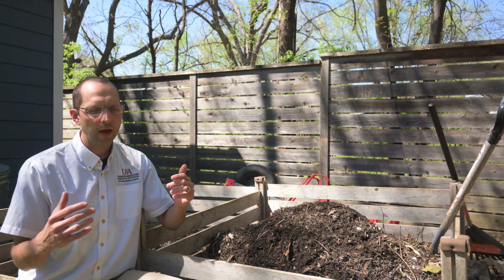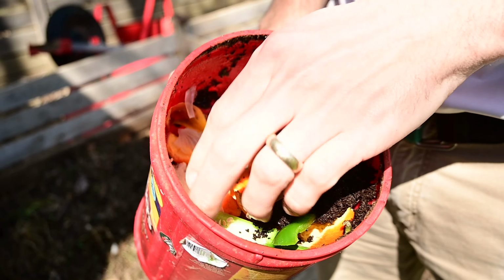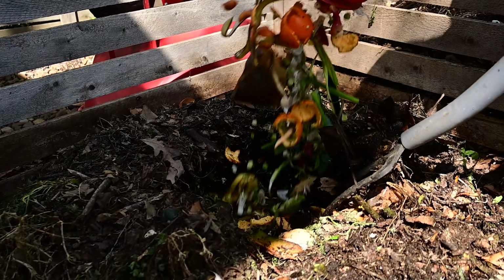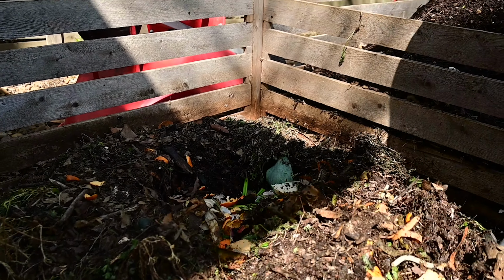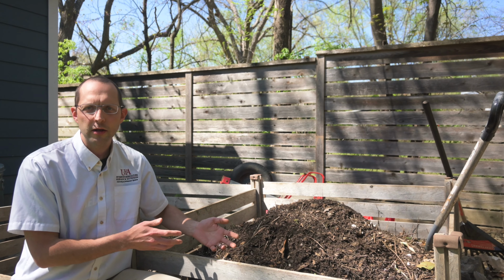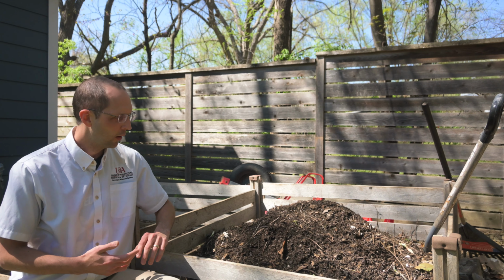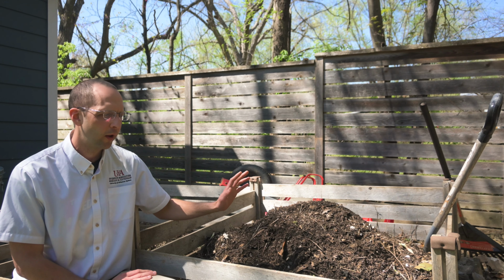And that's things like fresh grass clippings or green herbaceous plant tissue, and then also things like table scraps, food scraps. And if you get into animal materials, manures would be definitely a green material that provide nitrogen to your compost pile.